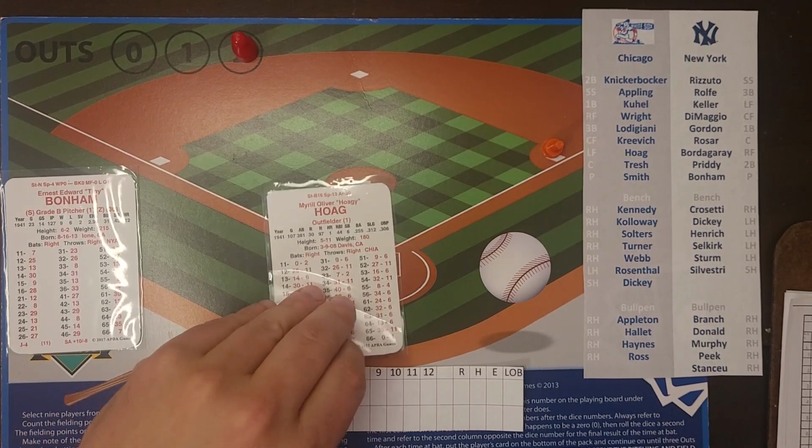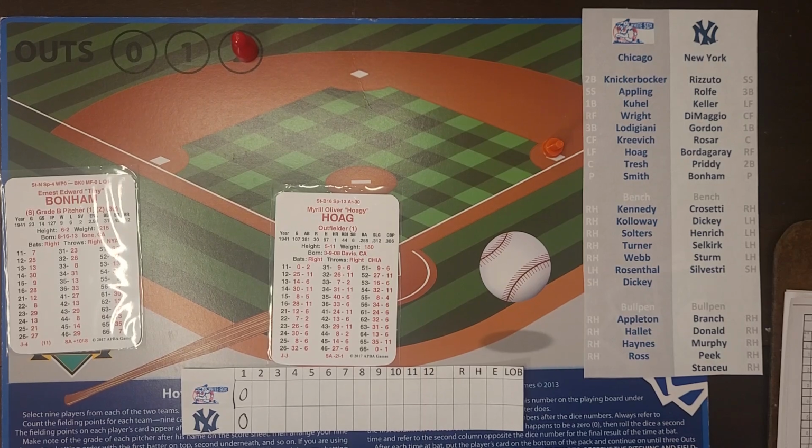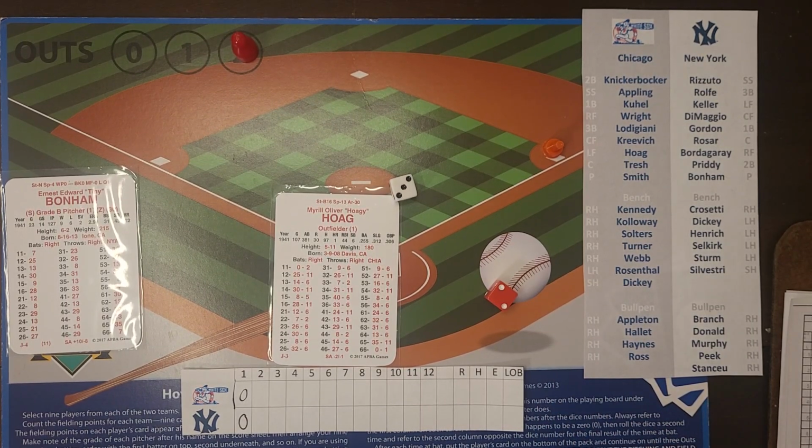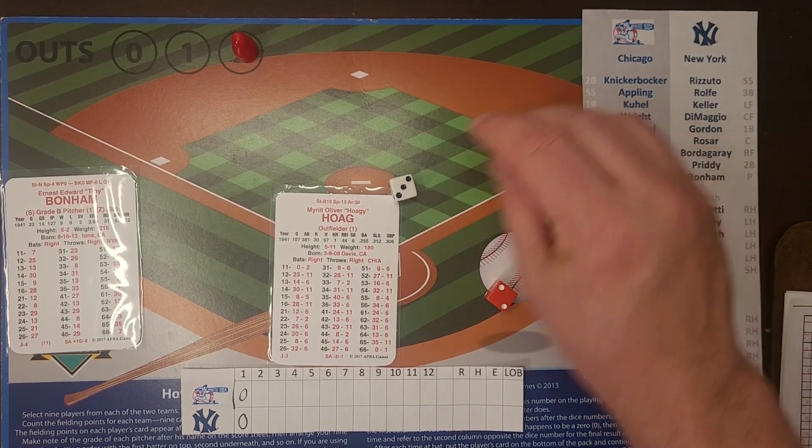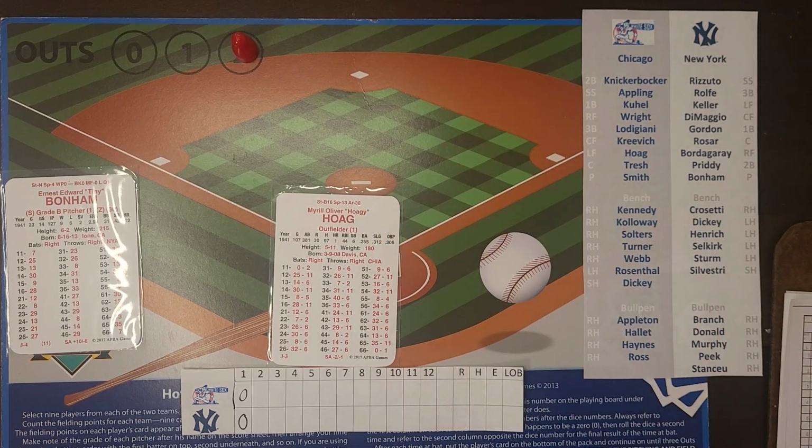That's going to bring up Miro Hogue. 23 is a 26. And that's going to be batter safe at first, fielder's choice out at second, 4-6. So it's a 4-6 fielder's choice. And that will end the inning.